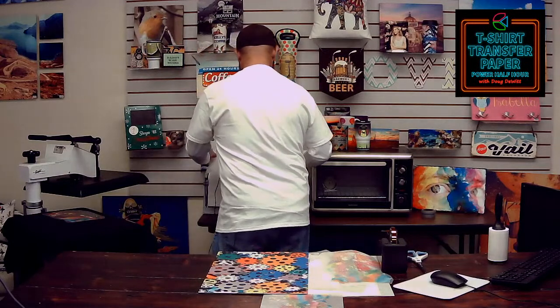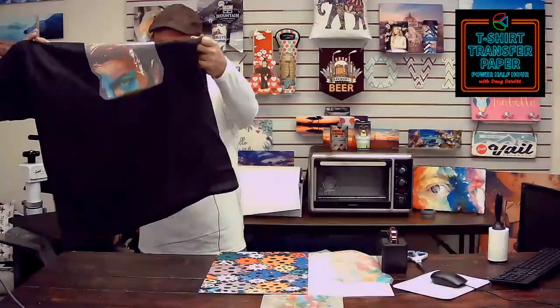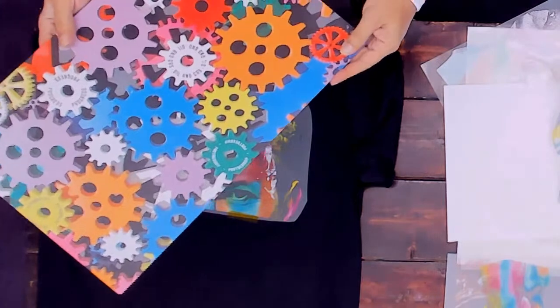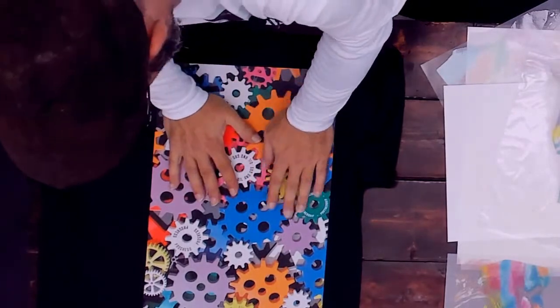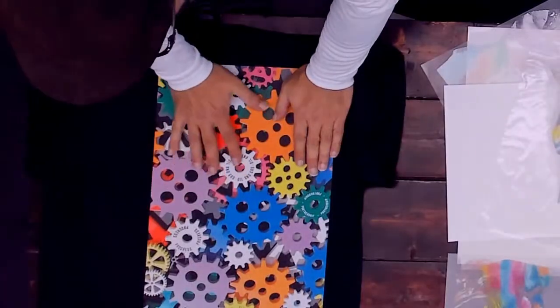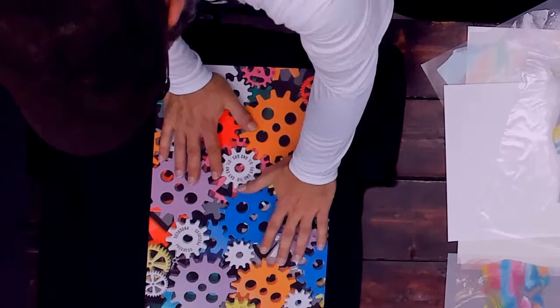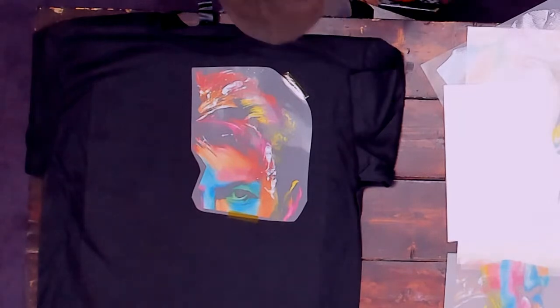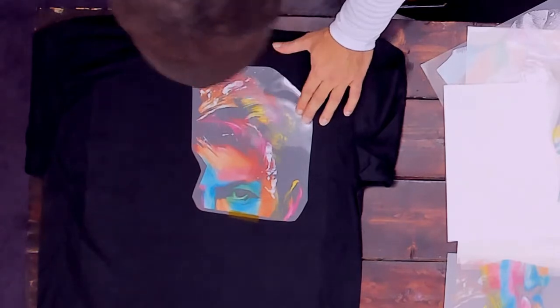Let's remove our cover sheet. I'm going to put this shirt on the table so we can lay it out. Now, I'm using a piece of aluminum. This just happens to be some of our new Chromolux textured aluminum, which I really dig. But the reason that I'm using the aluminum sheet is so that I can rapidly cool this design. There we go. And so now I'll go ahead and remove my heat tape.